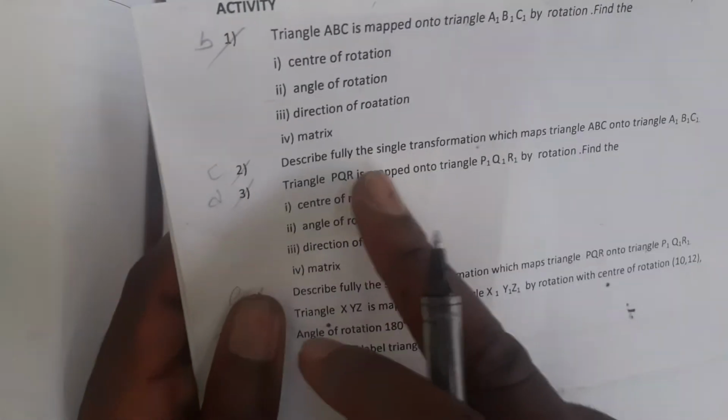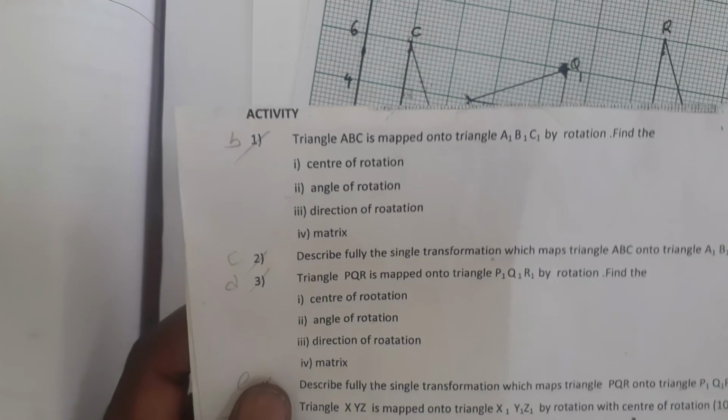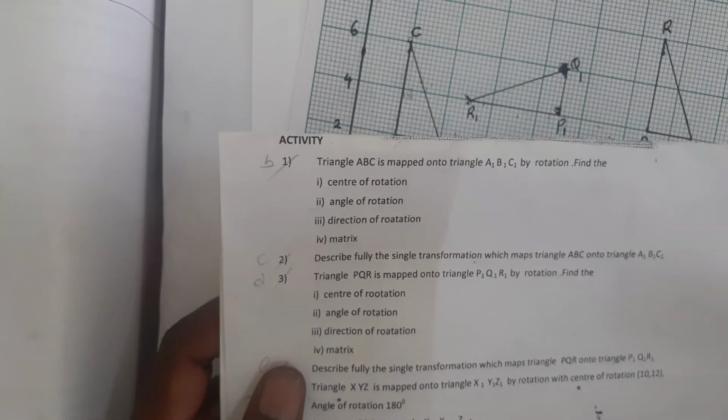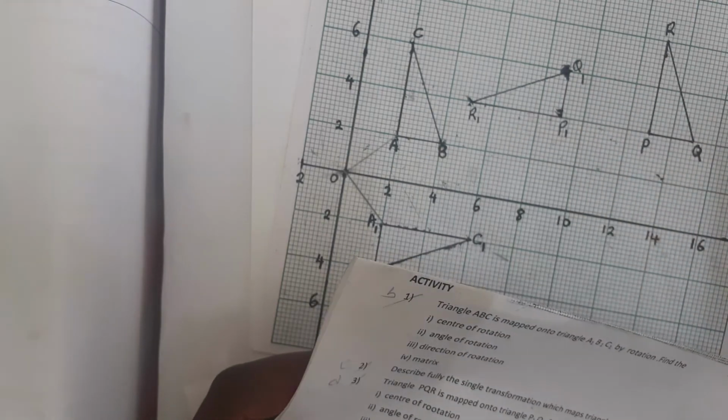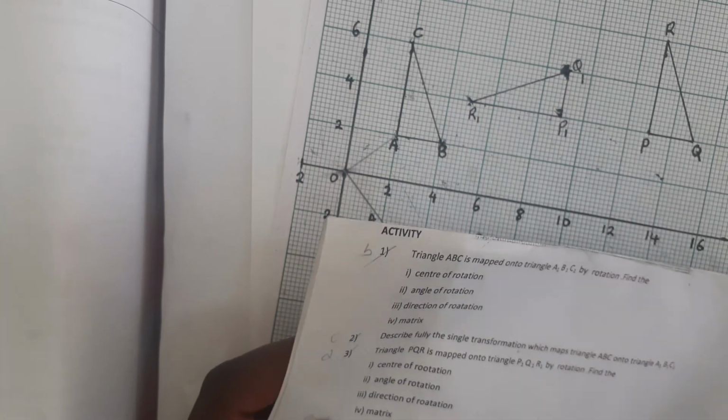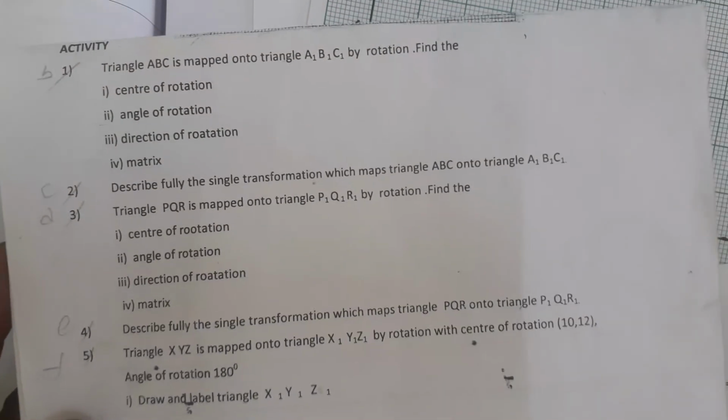So if the question just goes straight to say describe fully, that is what you're supposed to do. You need to go through this process that we've done to find the center, the angle, and the direction. Then you say this is a rotation. The center you state, the angle you state, and the direction you state. I hope and believe that you have gotten my explanation.